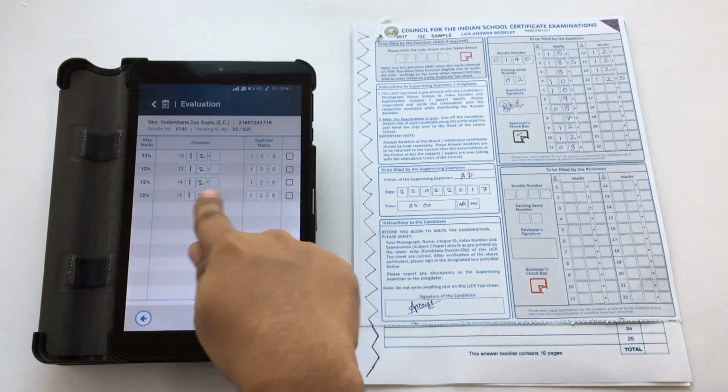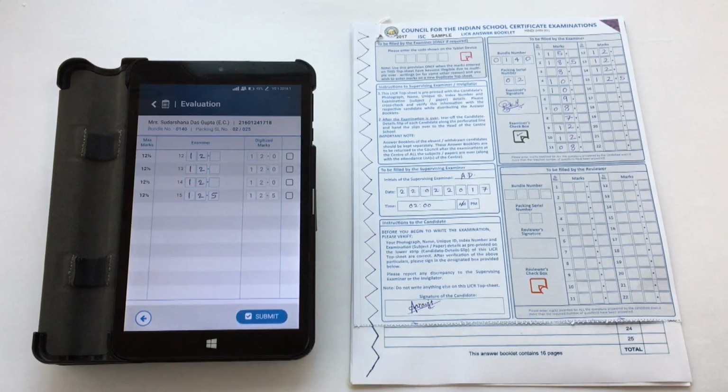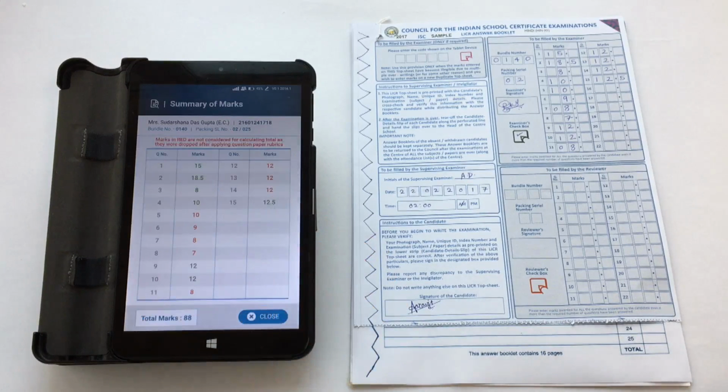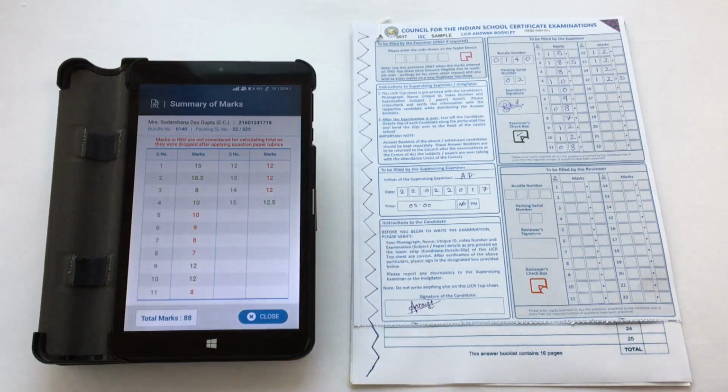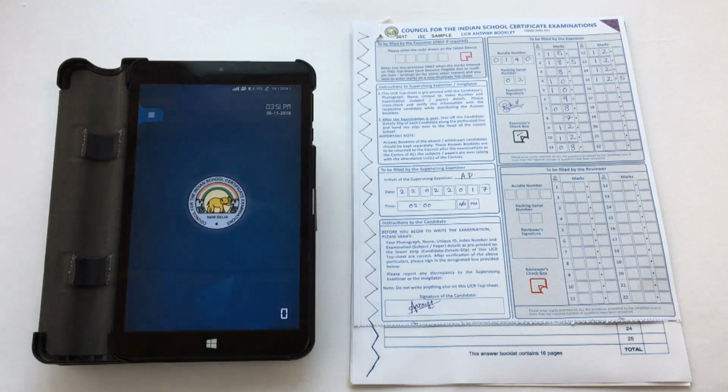Similarly, cross-check all the marks. Once all the marks are verified and checked, tap on the Submit button displayed at the end of the screen. A summary page is displayed which contains all the marks along with total. Questions which were dropped due to application of rubrics are displayed in red color. Tap on the Close button to complete the process.